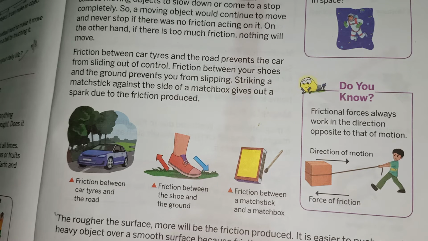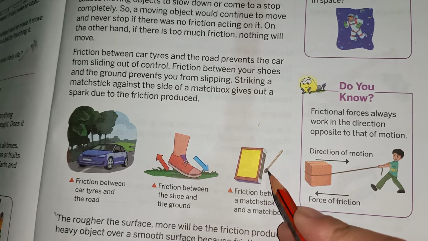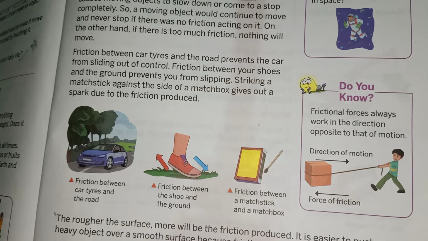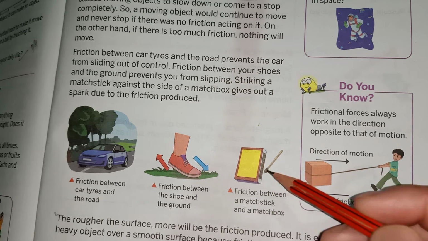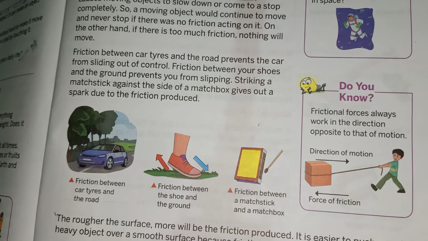To remove your fear, to know where you are, what will you do? You'll light a fire. And to light a fire, what will you do? You will take out a matchstick and you will strike. You will strike the side of the matchstick where some chemicals are attached.